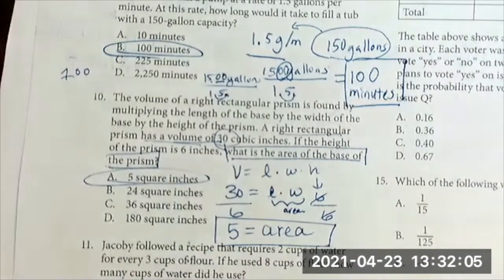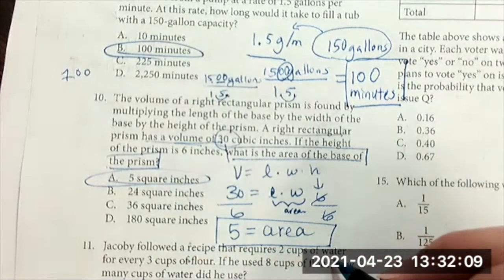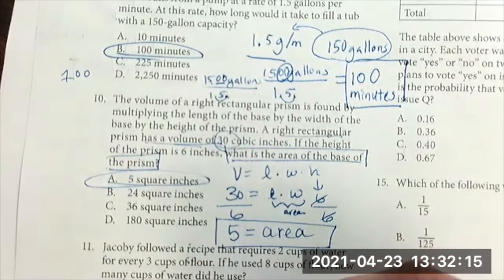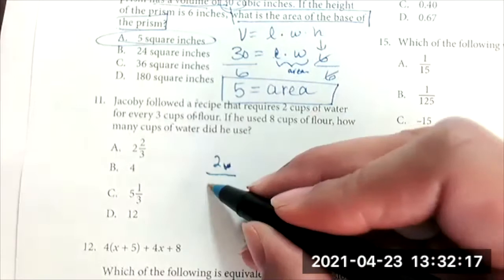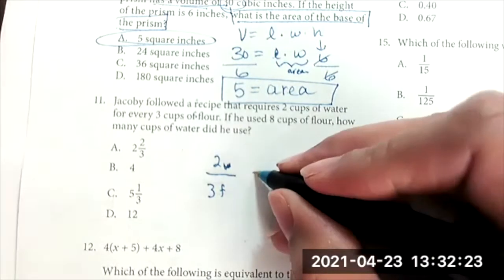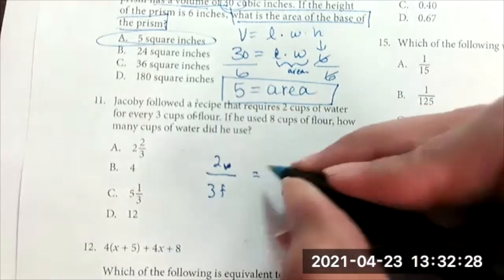Okay, number 11. Jacoby followed a recipe that requires 2 cups of water for every 3 cups of flour. If you use 8 cups of flour, how many cups of water did you use? So we're looking for water.